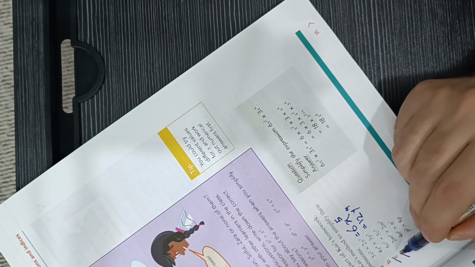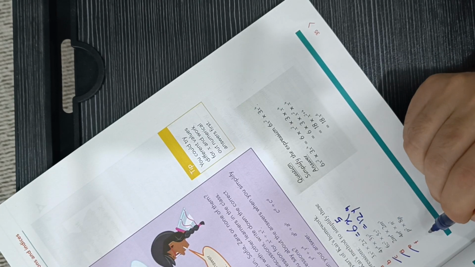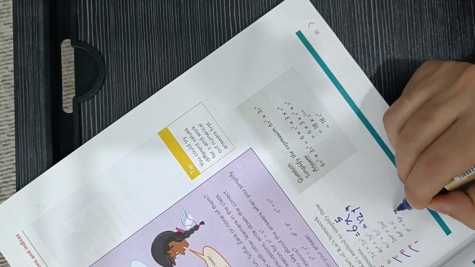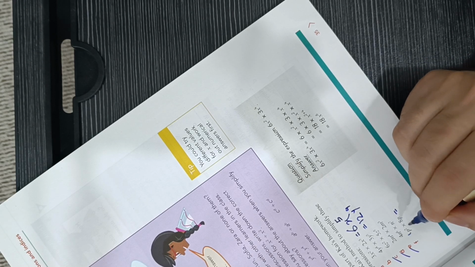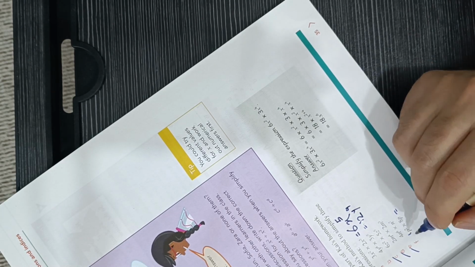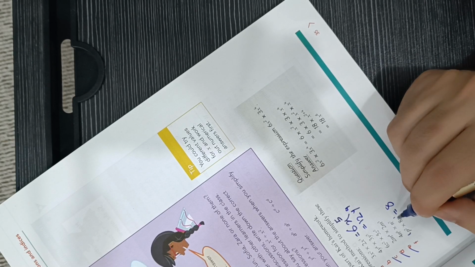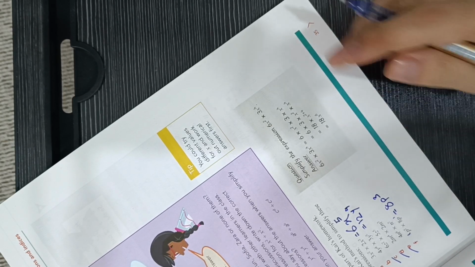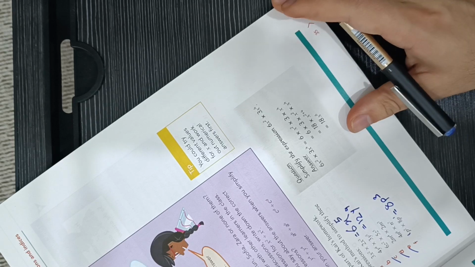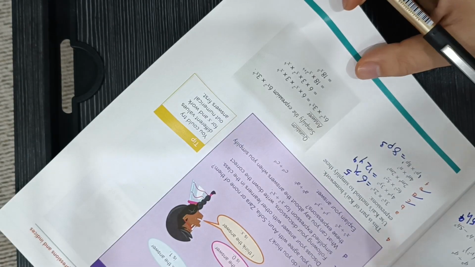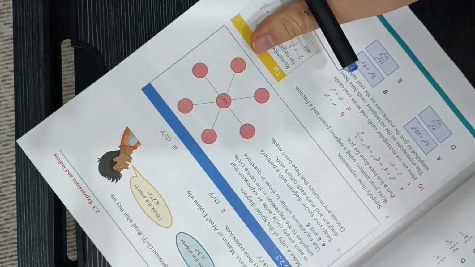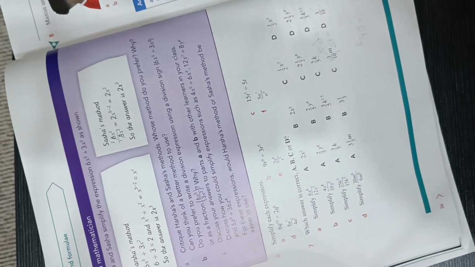I will leave C, D, and E for you, then I will solve F. In F we have 1p squared times 8p. 1 times 8, 8. And p squared times p to the power of 1 gives us p to the power of 3. I will leave the next one for you guys, because I'm pretty sure you can solve it by yourself, and it is easy.